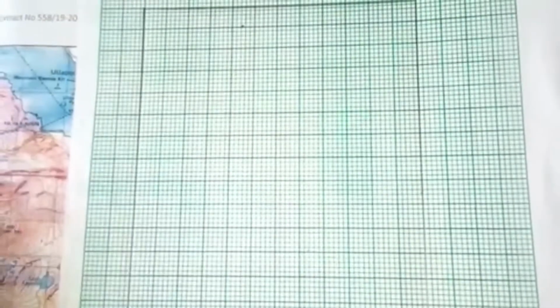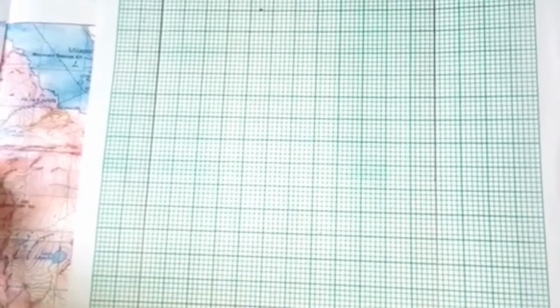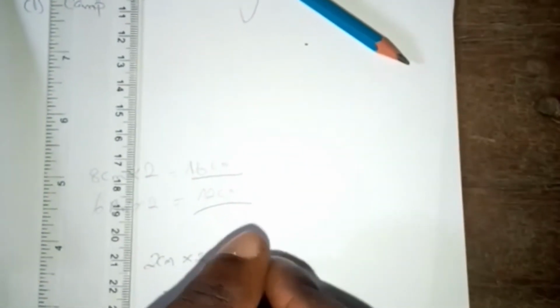And having done that, I am now going to input the figures, the grid references, as they are, but making sure that they are multiplied too, because the map has been enlarged. Take for instance, the distance between this grid reference, 92 to 93, here is 2 centimeters, meaning that I am going to take 2 centimeters times 2. Since the map has been enlarged, this is going to give me how many? 4 centimeters. So on my enlarged map, I am going to have 4 centimeters each.